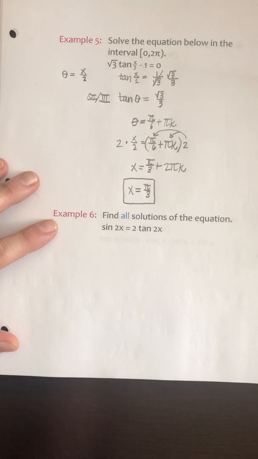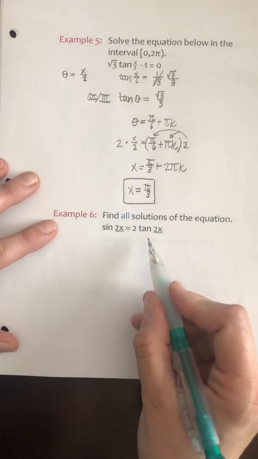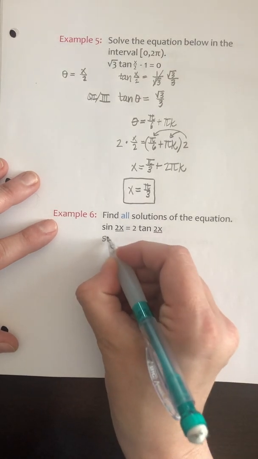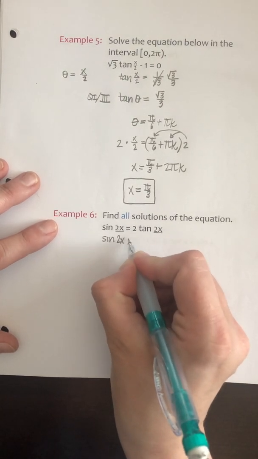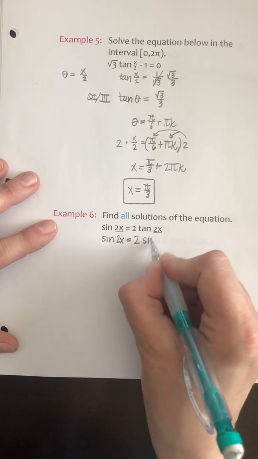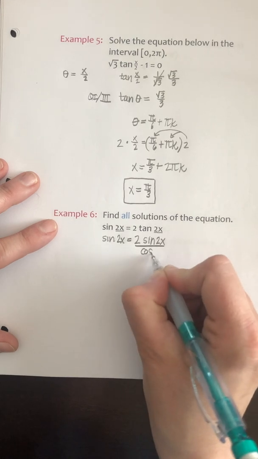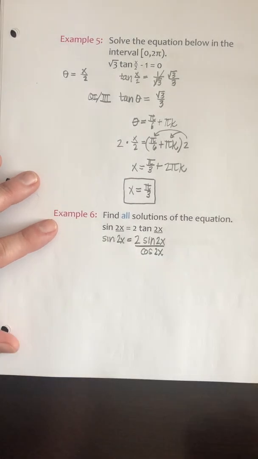Here we have sine of 2x equals 2 times tangent of 2x. Well, let's talk about what we know. This clearly we have multiples, right? This is a 2x and this is also a 2x, but what do you guys remember about tangent? I'll tell you what I remember. I remember that tangent is sine over cosine, but since it's not just an x, it's going to be sine of 2x over cosine of 2x.